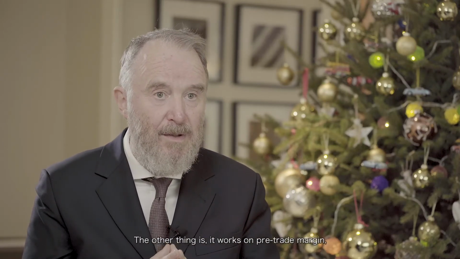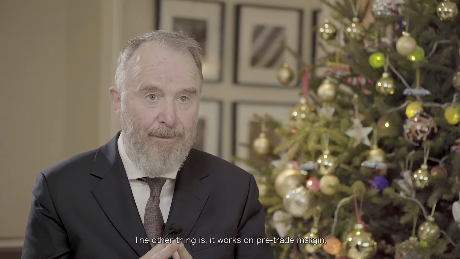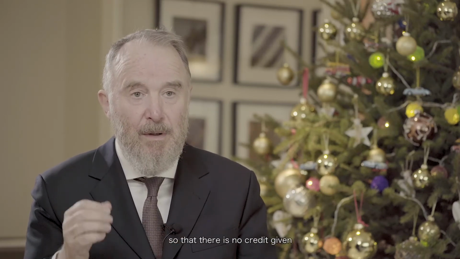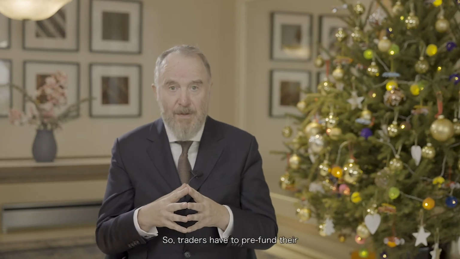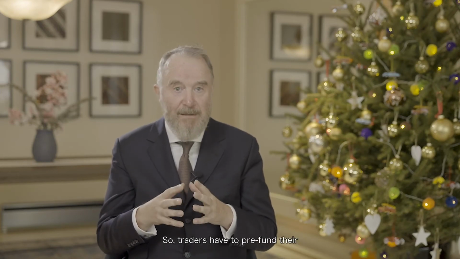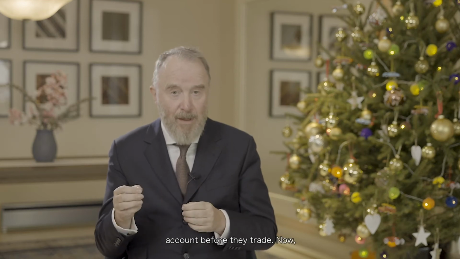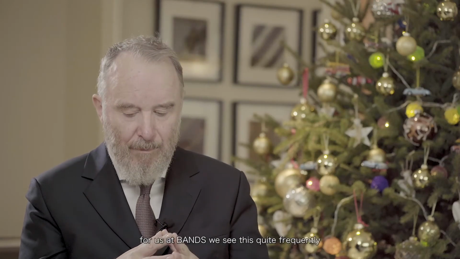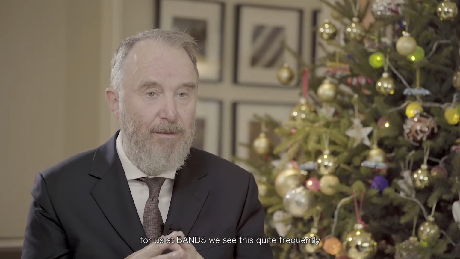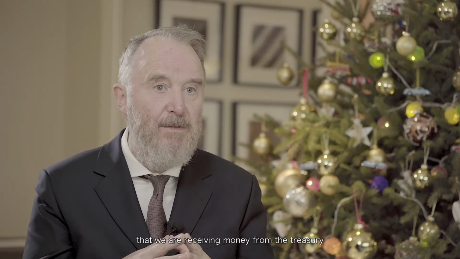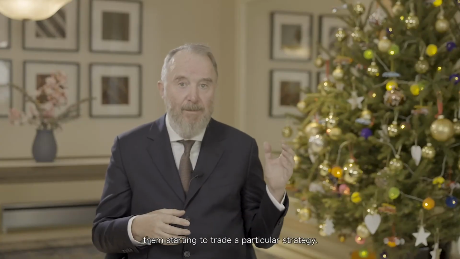The other thing is it works on pre-trade margining, so that there is no credit given to futures accounts by brokers at all. So traders have to pre-fund their account before they trade. Now, for us at BANZ, we see this quite frequently, that we are receiving money from the treasury of our clients prior to them starting to trade a particular strategy.